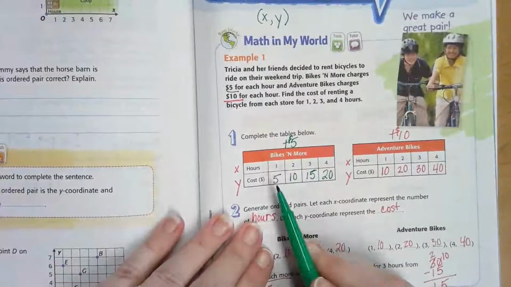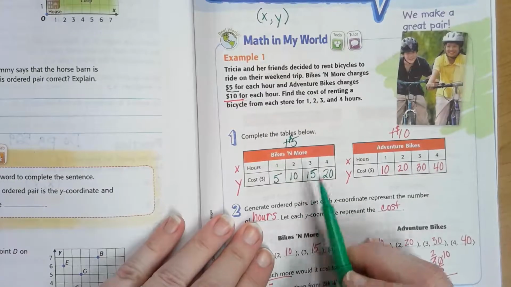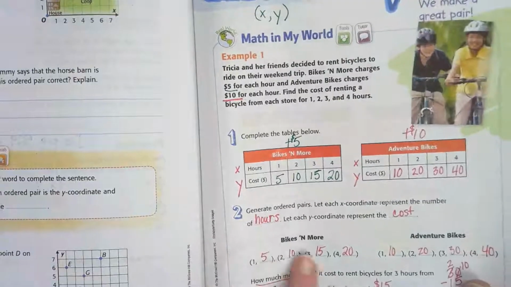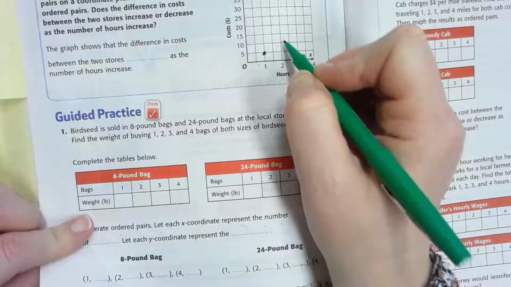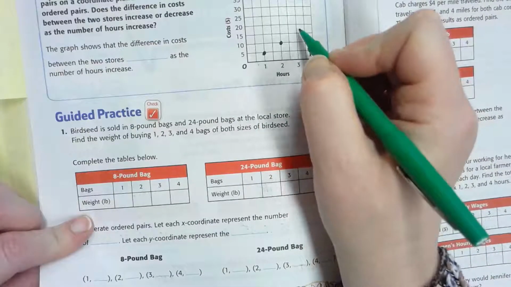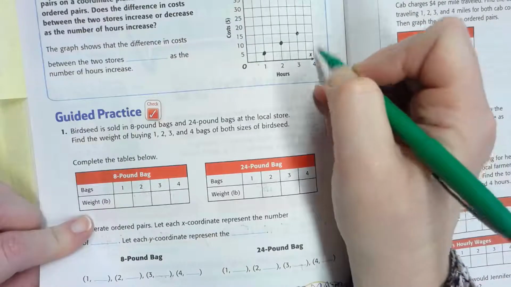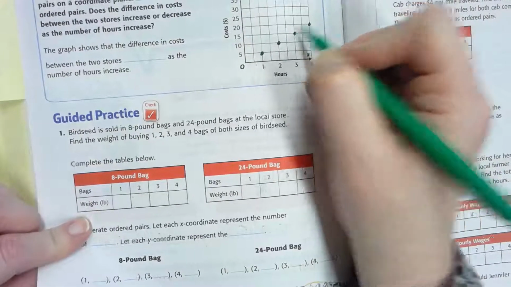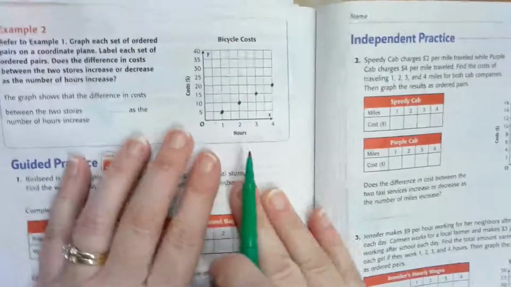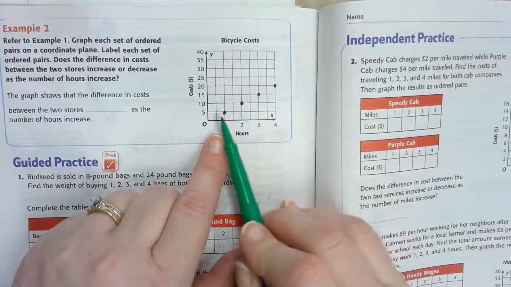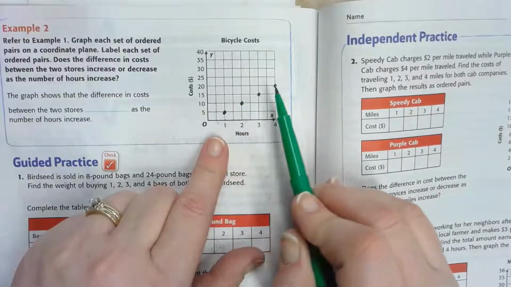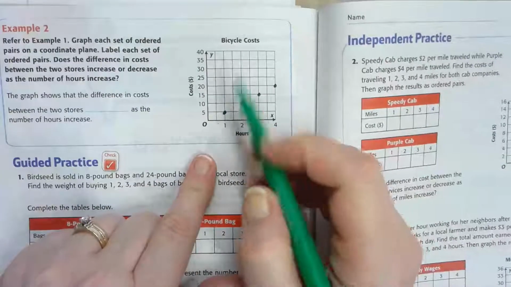So we have (1, 5), (2, 10), (3, 15), (4, 20), right? We made these ordered pairs. So we went over 1 and up 5. Over 2, up 10. Over 3, up 15. Over 4, up 20. Notice how my dots are lined up, right? It's increasing by 5 each time as each hour increases, okay?